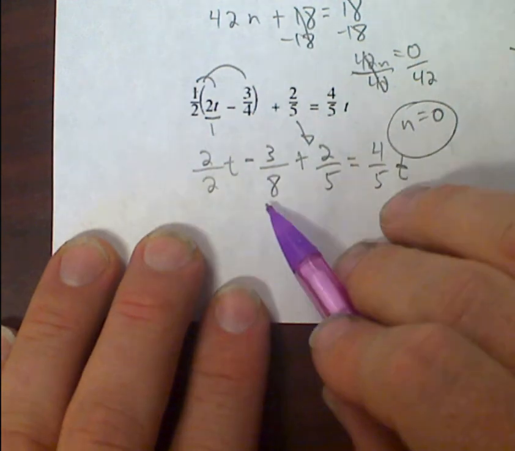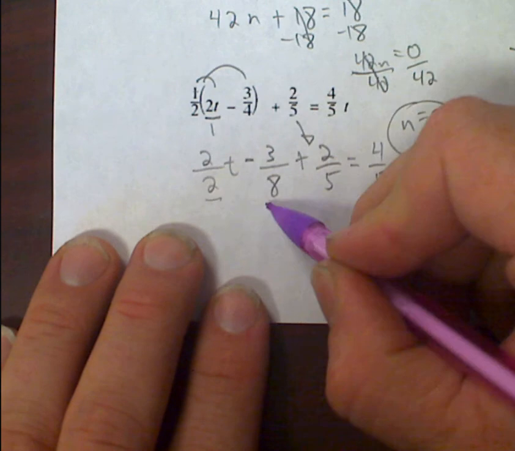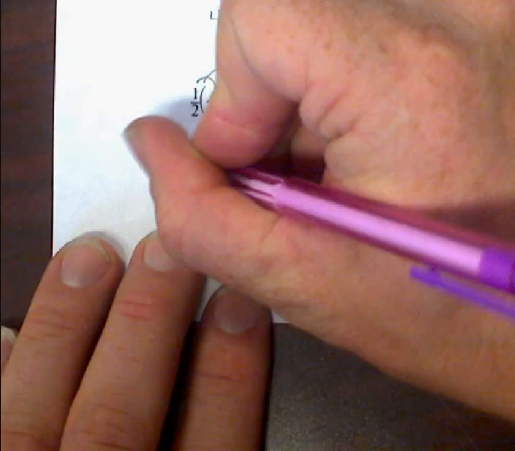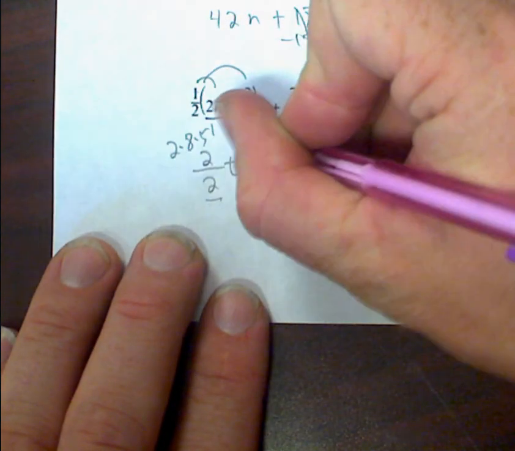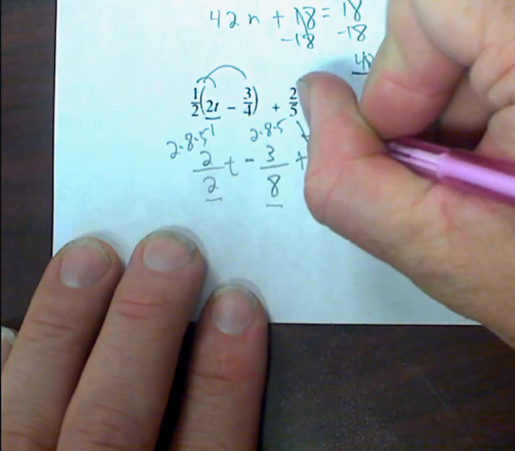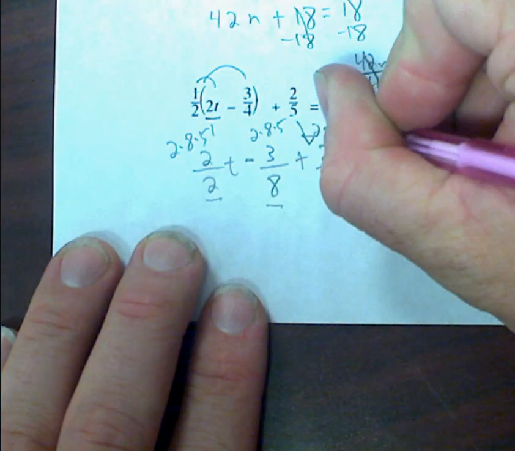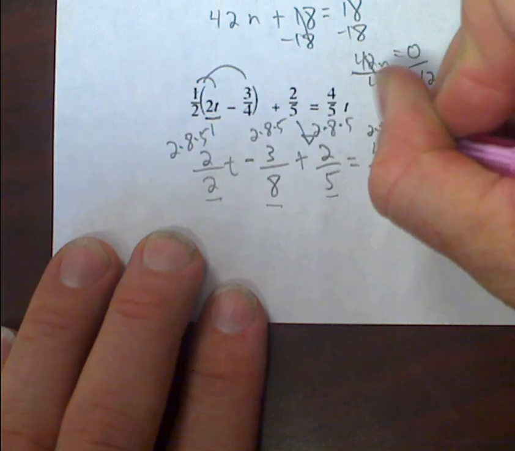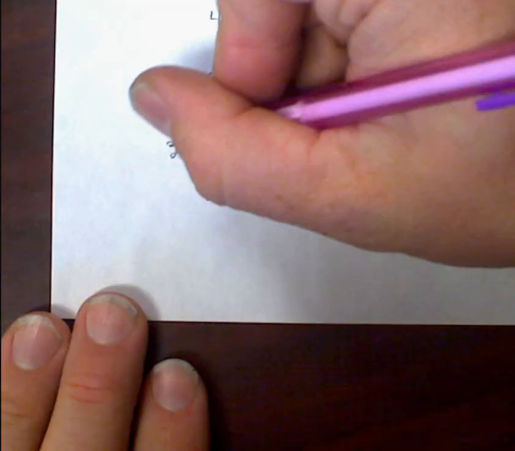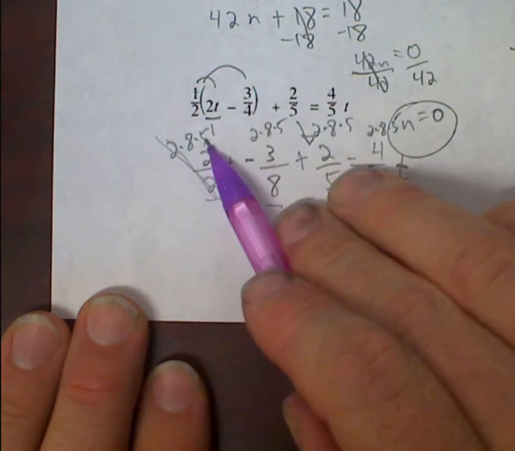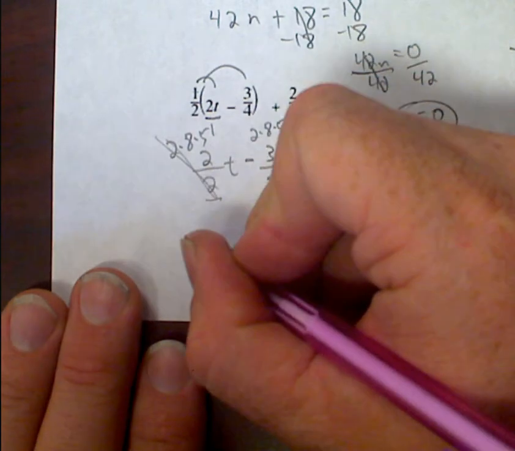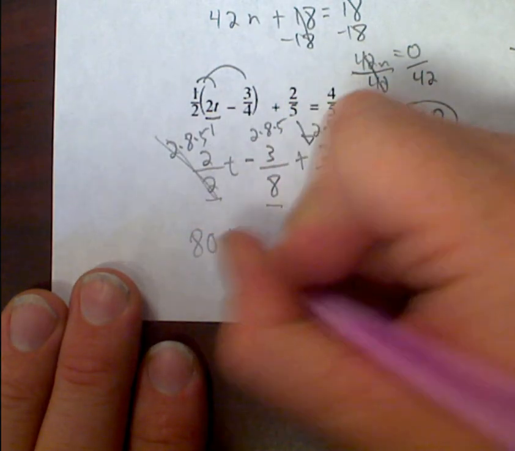Now I'm going to go ahead and multiply by my denominators. 2, 8, 5. 2 times 8 times 5. My 2's cancel. 8 times 5 is 40 times 2 is 80t.